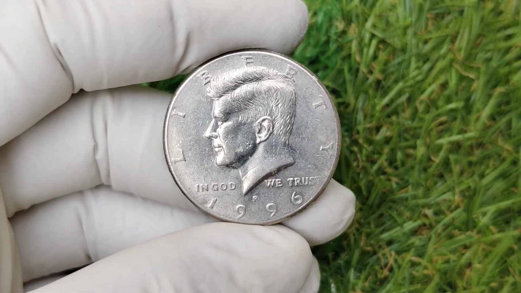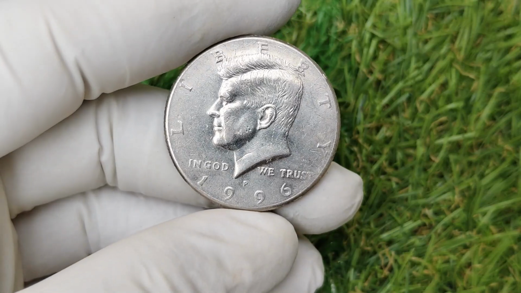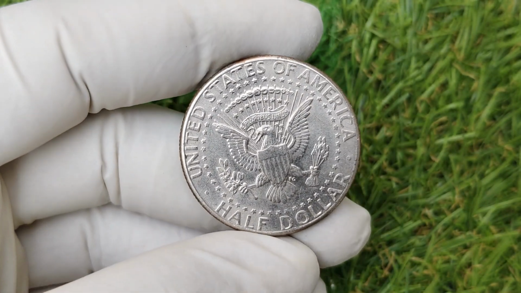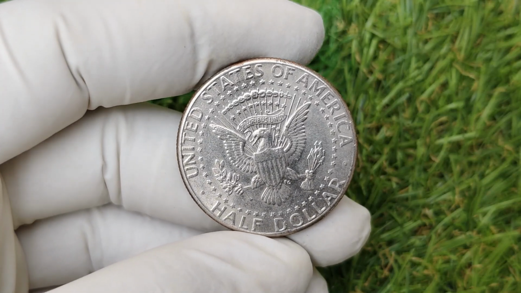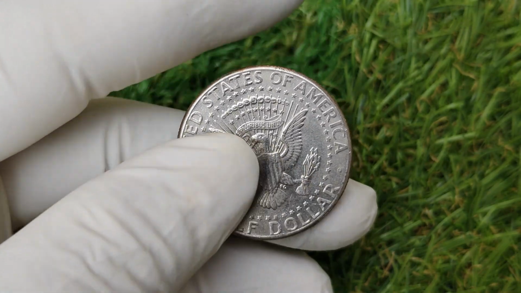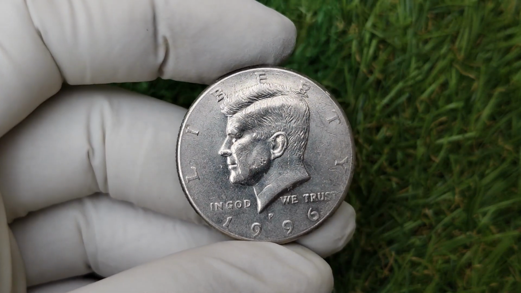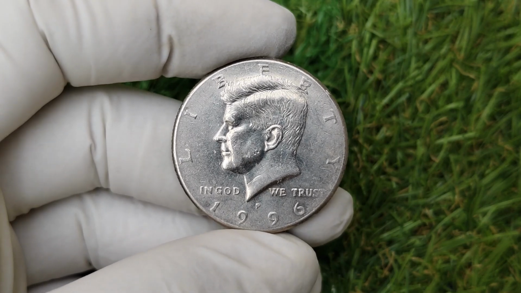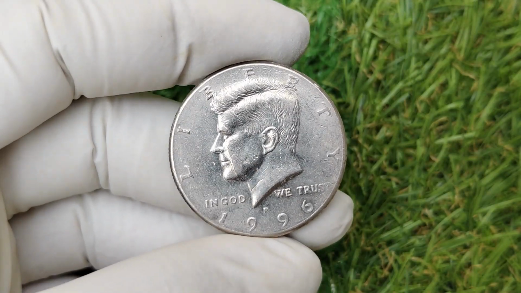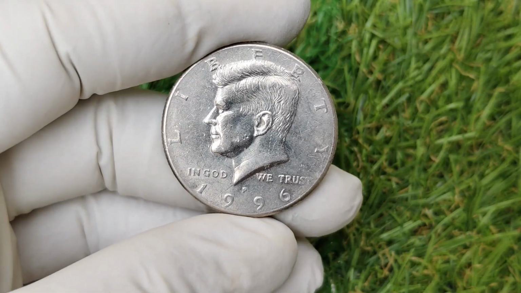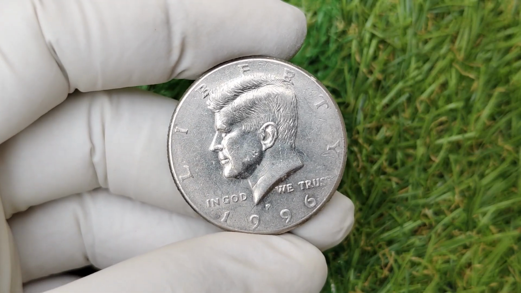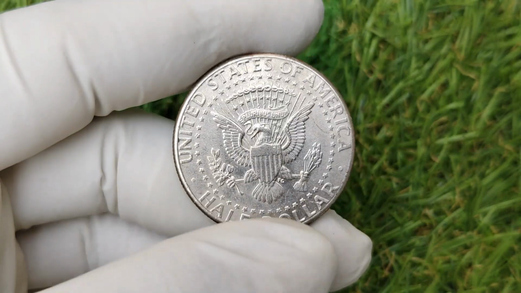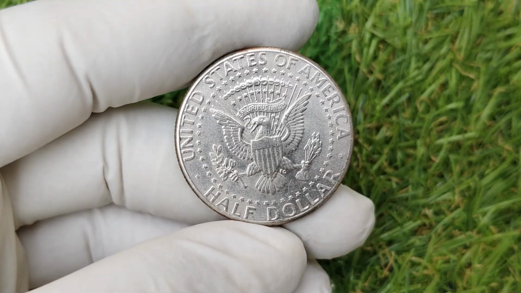Design details that capture attention. The obverse of the Kennedy half-dollar features a powerful left-facing portrait of President John F. Kennedy. His expression is calm yet determined, reflecting leadership and optimism. The engraving details, from the hair to the facial contours, show remarkable artistry. Surrounding the portrait are inscriptions that reinforce national identity and trust. The reverse design showcases the presidential coat of arms, complete with an eagle, shield, and symbolic elements that represent strength and unity. These design elements remain consistent, yet each year's strike has subtle characteristics that collectors appreciate.